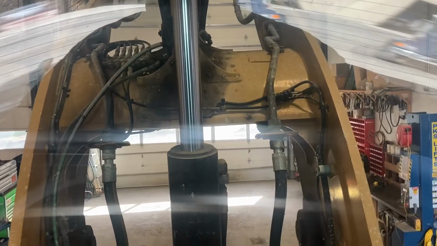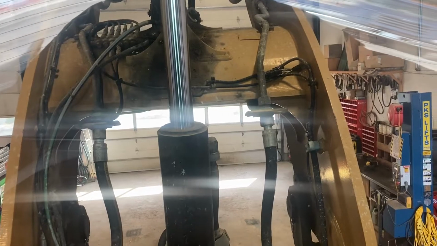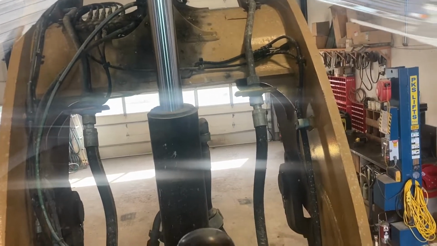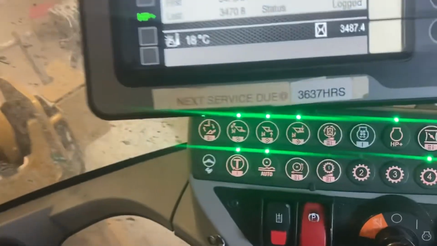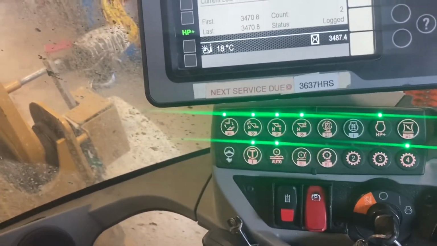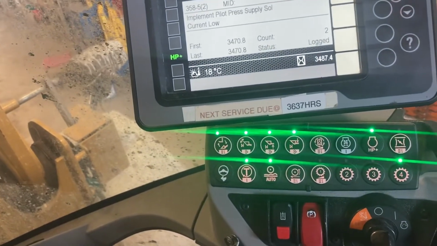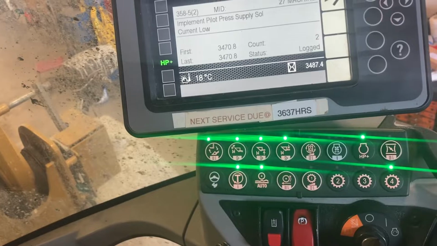I'm simulating this in the shop, but while an operator was loading a gravel truck, it booms all the way up in the air with a bucket full of gravel, and all of a sudden it wouldn't come down. It was like pressing this hydraulic lockout button here. He could still steer the loader, it would go into gear, but he had absolutely no boom function. So no up, down, raise, lower the boom, no tilt functions at all.